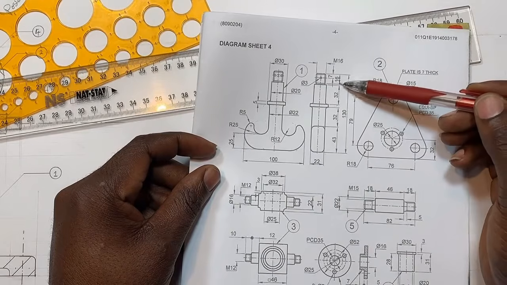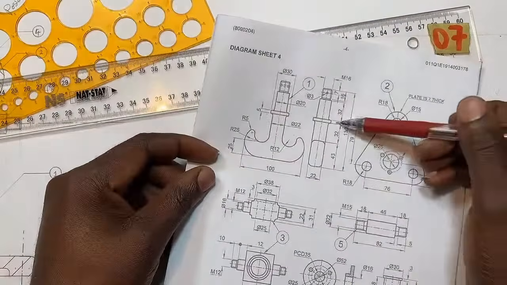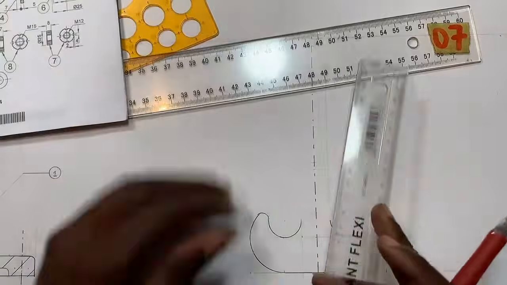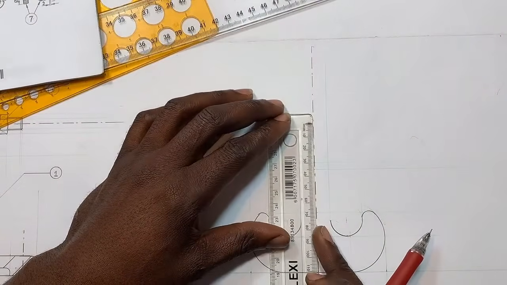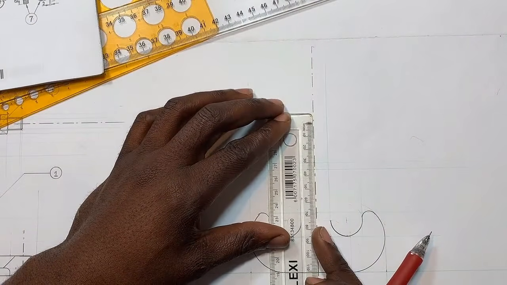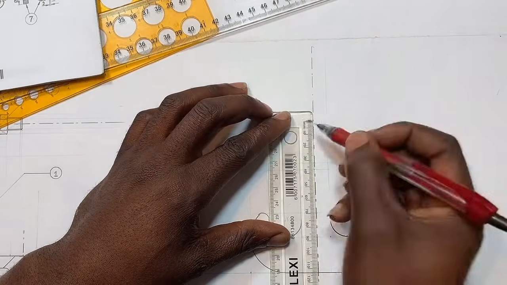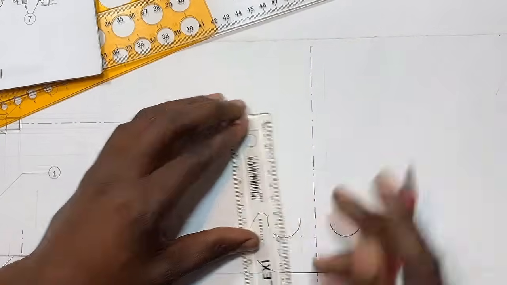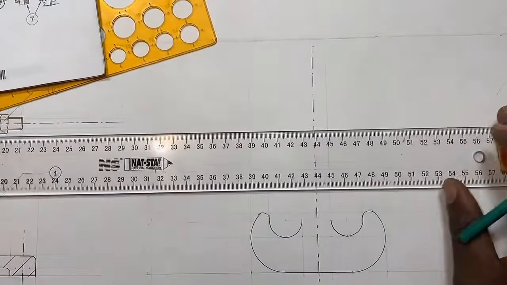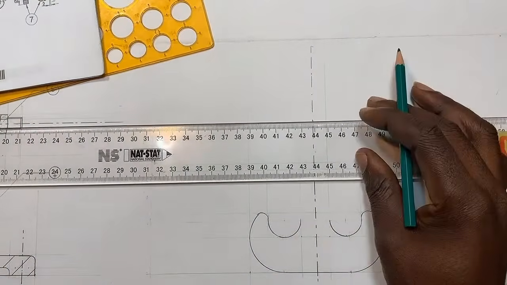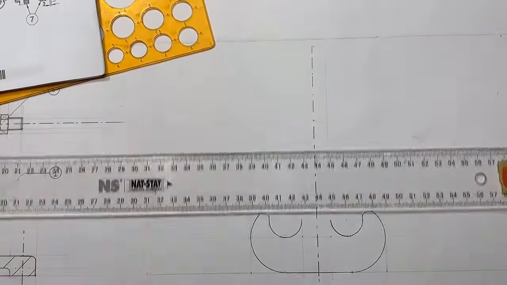Then after the 32 is what? Is 16. So 32, which is that one. Above the 5 millimeter, record 32. So I just mark right there. And again, I have a constructional horizontal line.